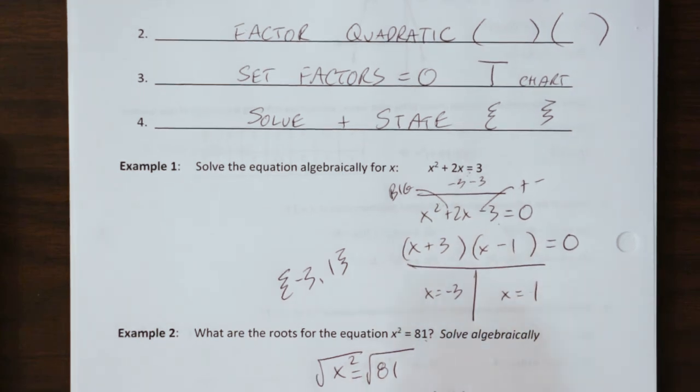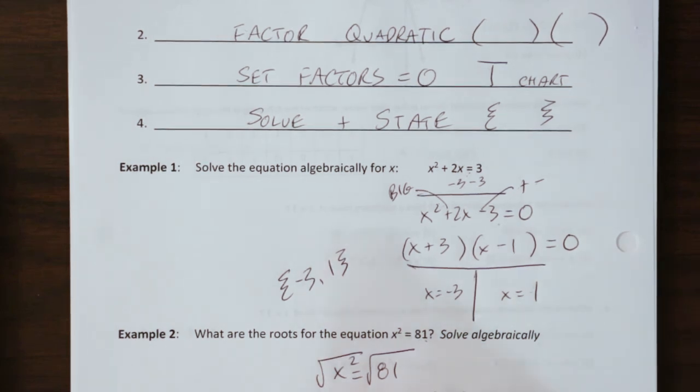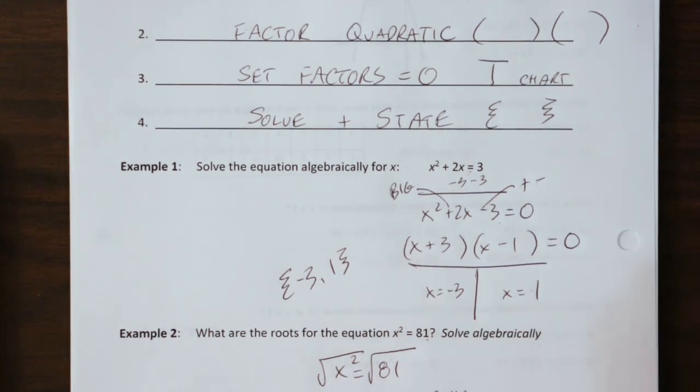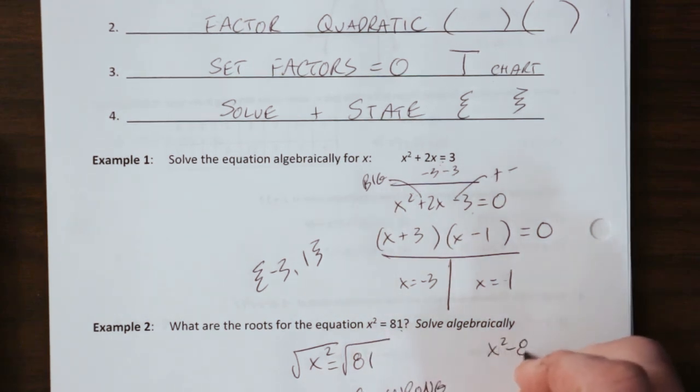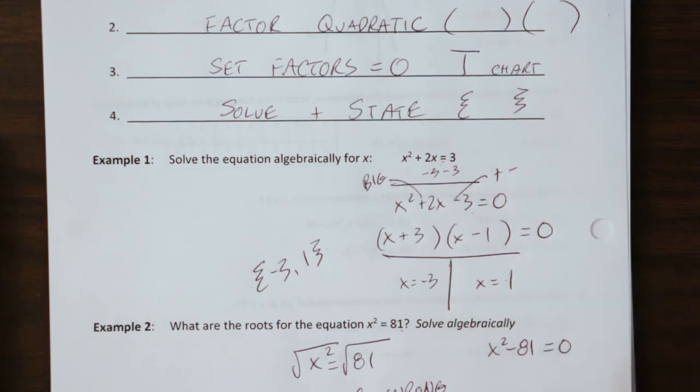If you remember what I said before when we were doing the square root of 6 and the square root of 7 earlier, last class and this previous class, or 2 classes ago, when you take the square root, you have to remember that it's going to be x equals plus or minus 9. Well, how does that happen? I'll show you. If we subtracted the 81 over, we would have x squared minus 81 equals 0.